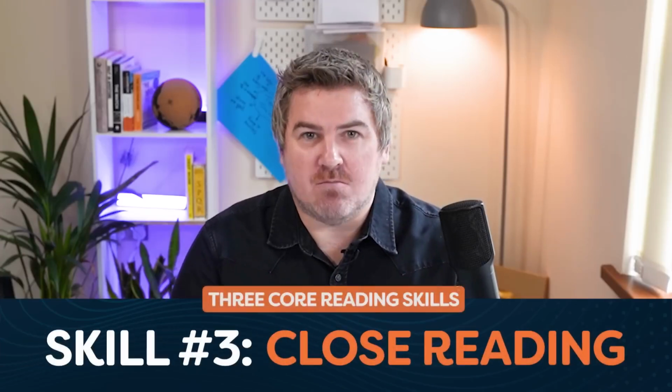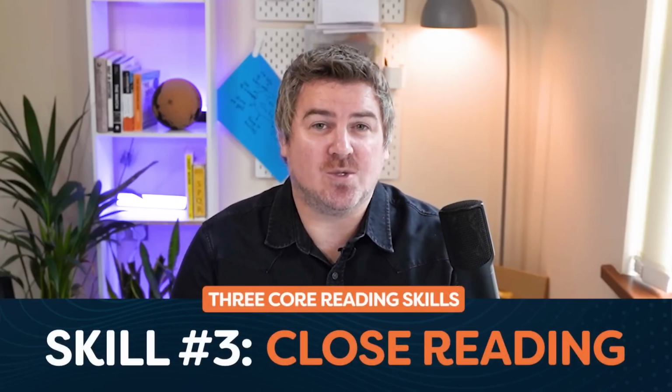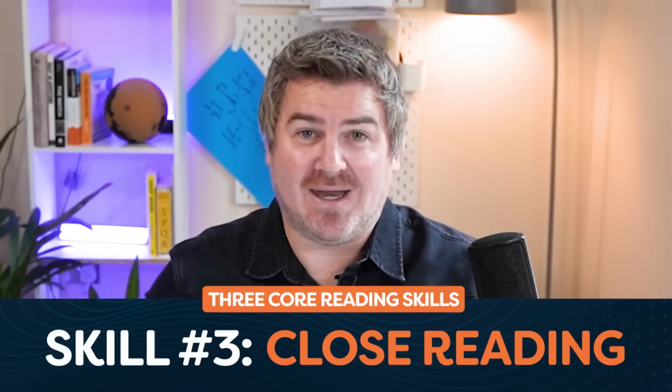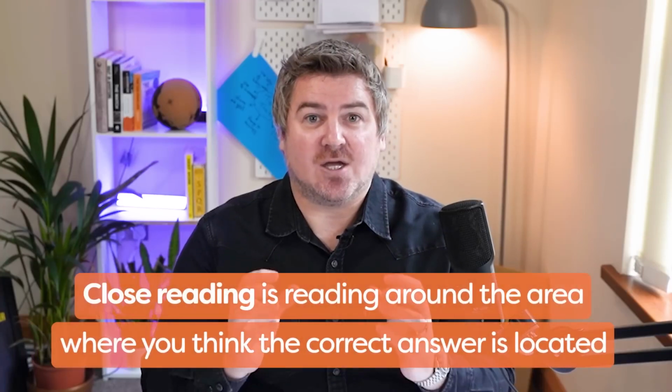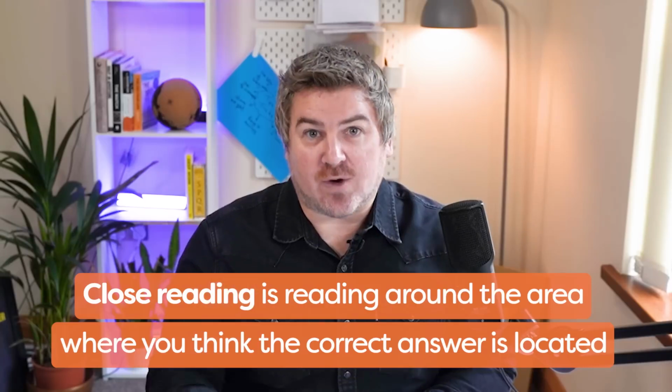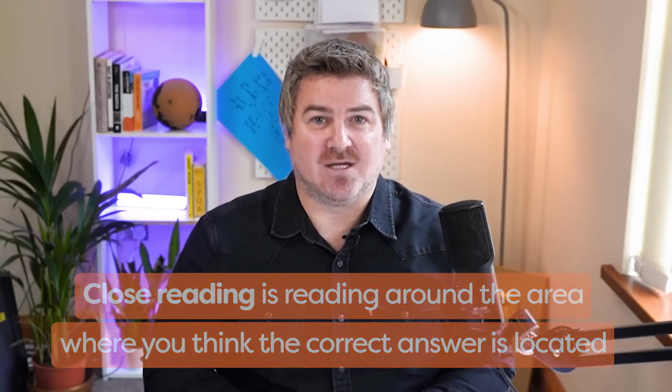But the third and most important skill is something called close reading. And this is something that Band 9 students use more than any other. This is reading carefully around the area where you think the correct answer is located. So you've identified the position, the location of the correct answer, and then you're reading that passage very, very carefully. You're also reading the question carefully and then deciding the correct answer.